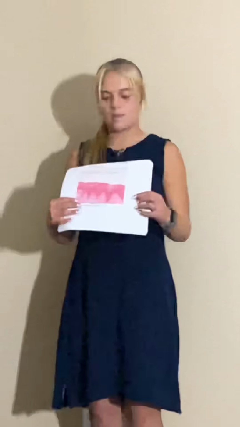To start off, the skin. The first section is the epidermis. It is made out of stratified squamous epithelial tissue. All this means is there's several layers to the epithelial tissue, 5 to be exact. Next is the dermis. The next section is the dermis, and it is made out of 2 layers.